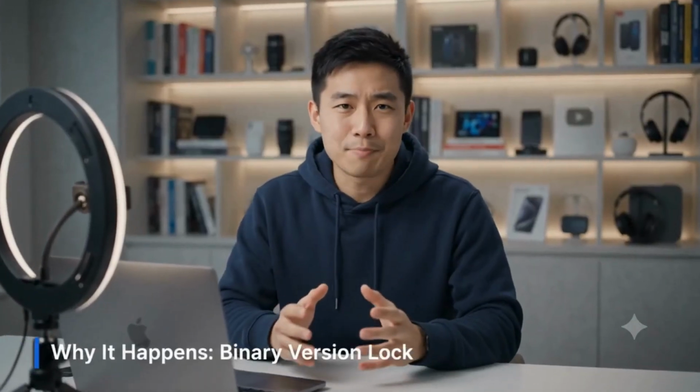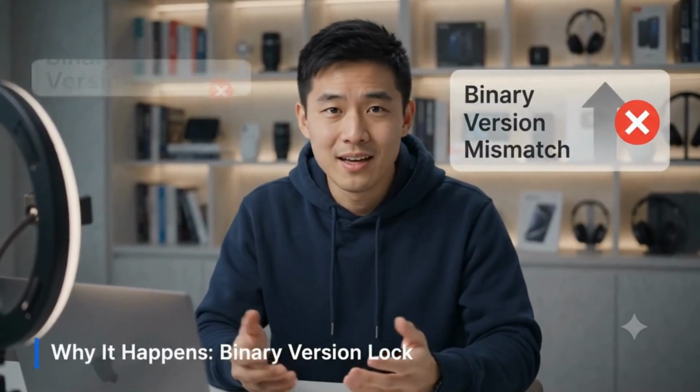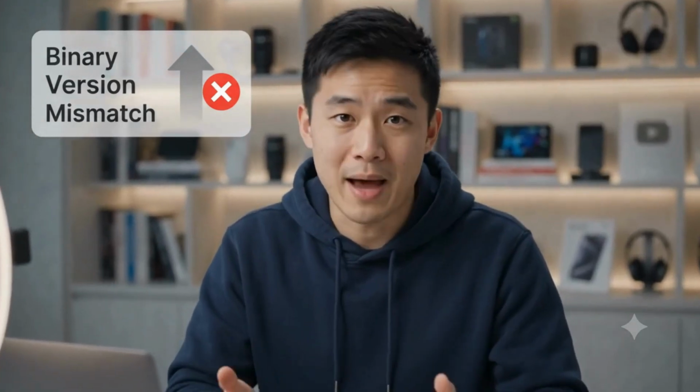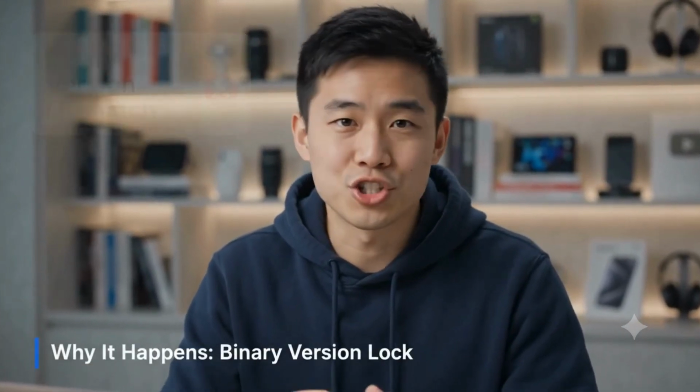Ever wonder why your app suddenly crashes after an update? It's often a binary version mismatch. The client and server are just out of sync.